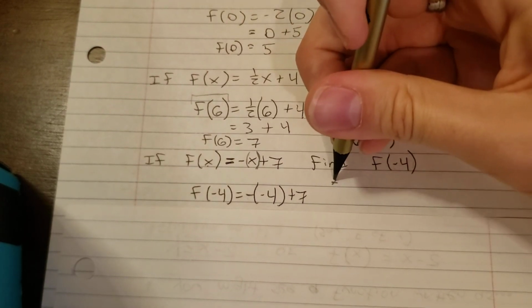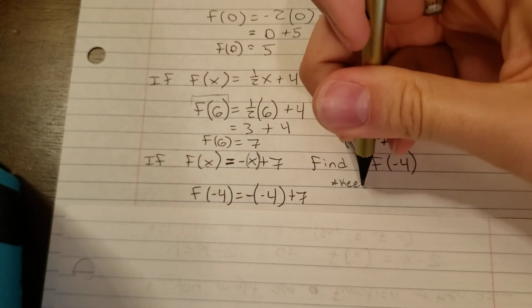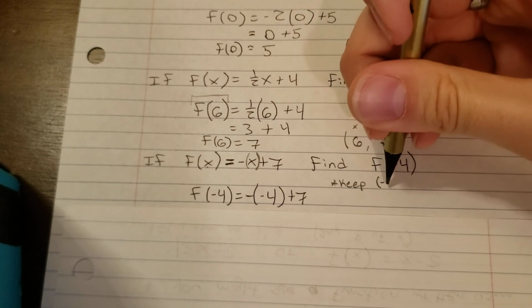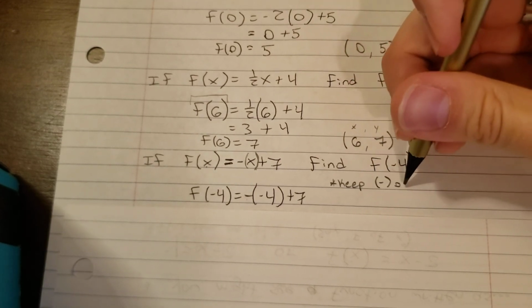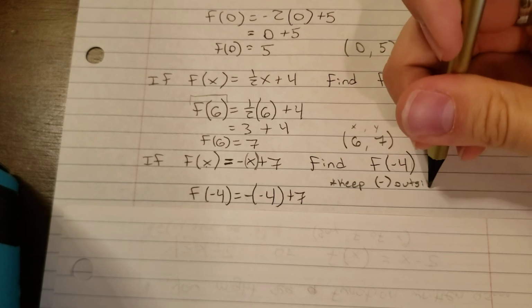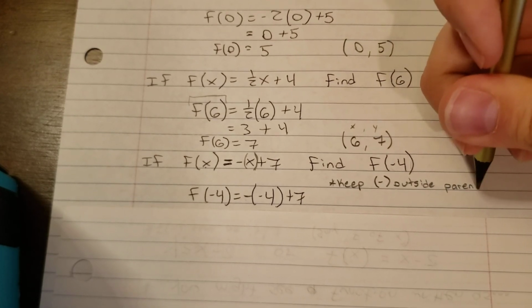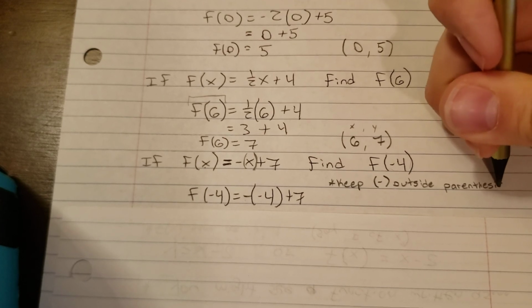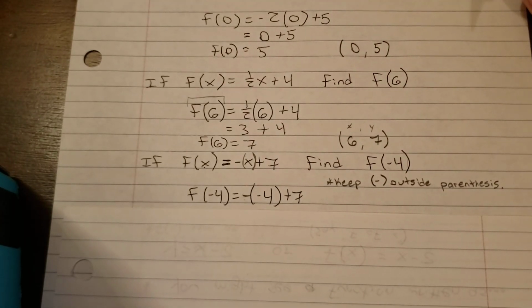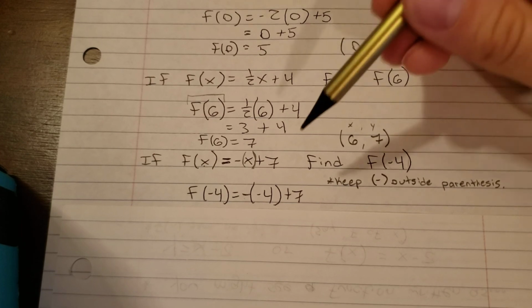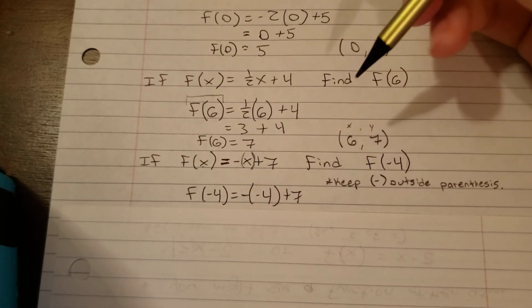So I'm going to keep my negative sign outside parentheses. Okay, so that it's going to stay there.